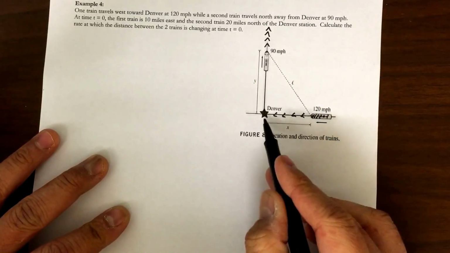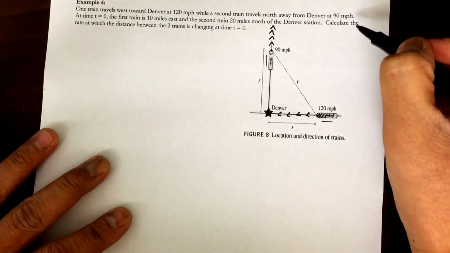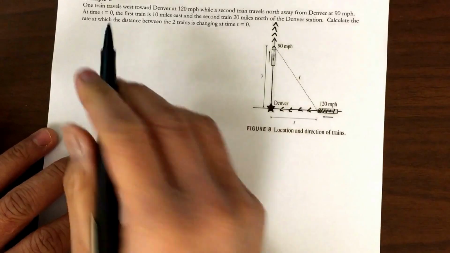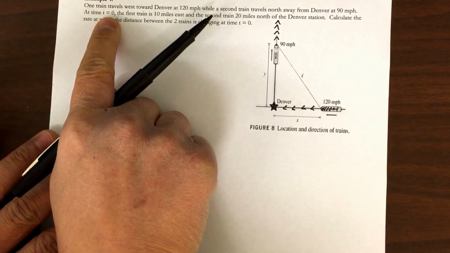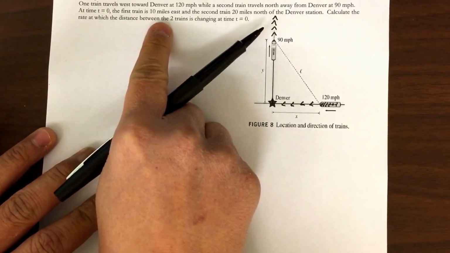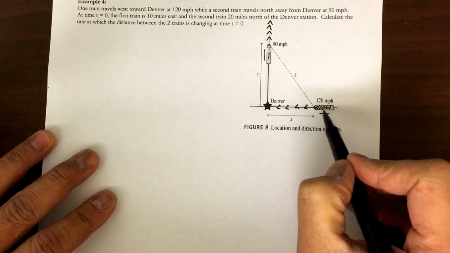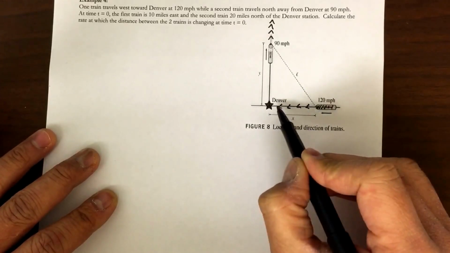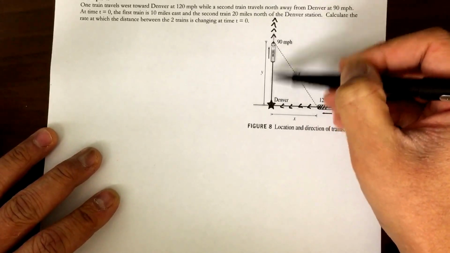First train goes toward Denver, second train heading away from Denver at 90 miles per hour. At time zero means initially, the first train is exactly 10 miles east. So initially, this train is 10 miles away from Denver, and the second train is 20 miles away from Denver initially.